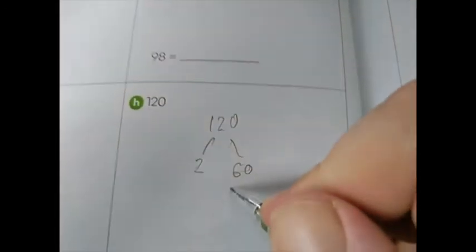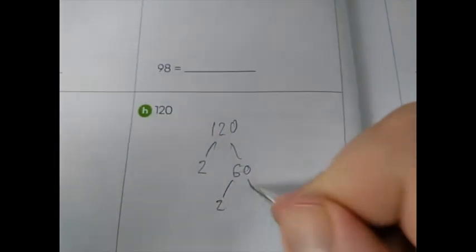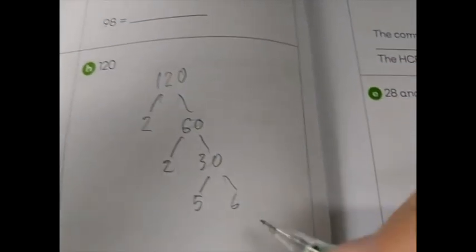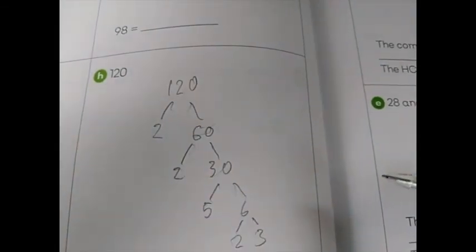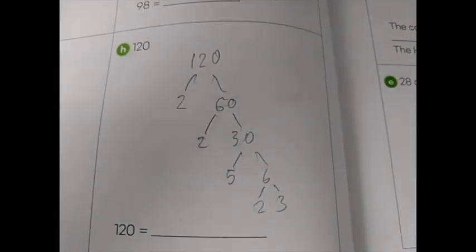2 and 60, and then from 60 we can go 2 and 30. From 30 we can go, I'm going to go 5 and 6. Then from 6 we go 2 and 3. Okay, and then we've got to count up all the 2's. 1, 2, 3. Got 3 2's, so we're going to go 2 to the power of 3 multiplied by, oh, we've got a 3. 3 multiplied by 5.